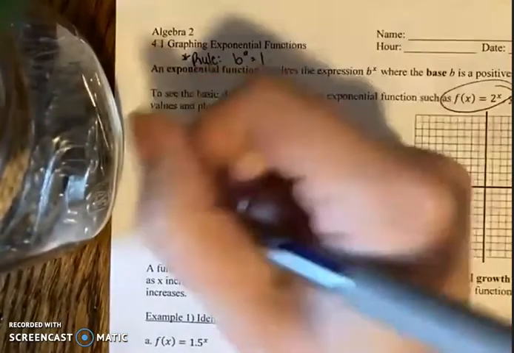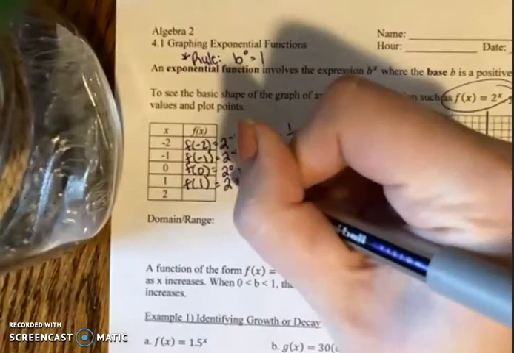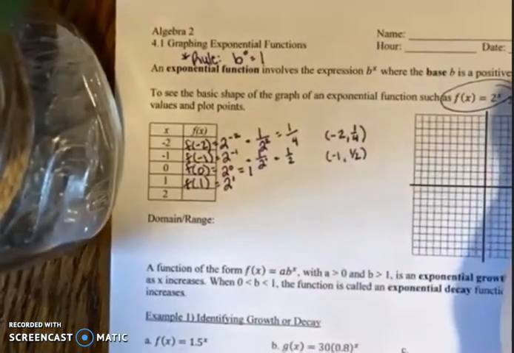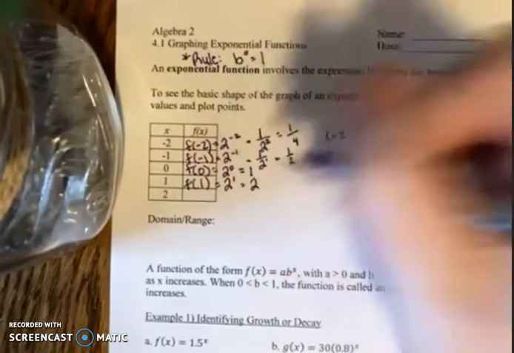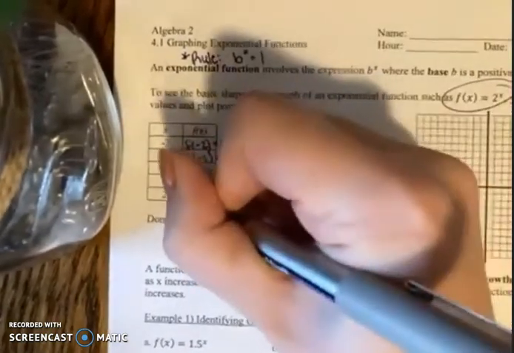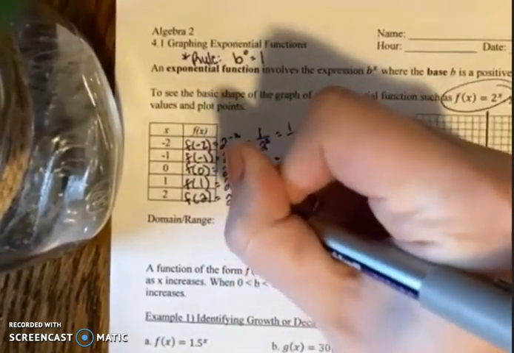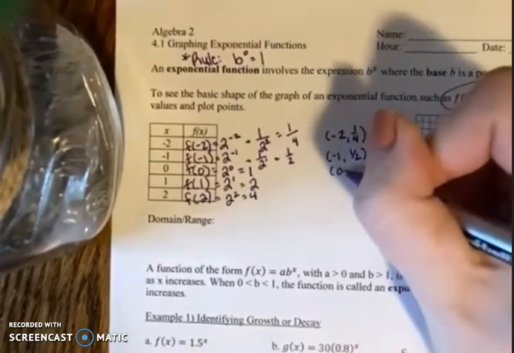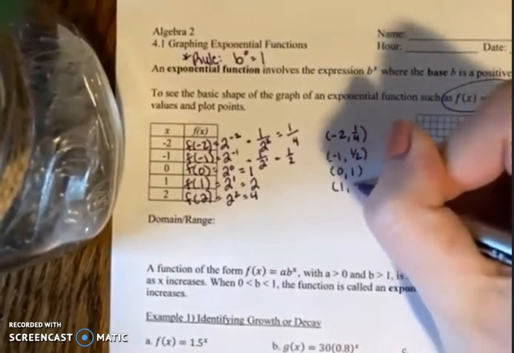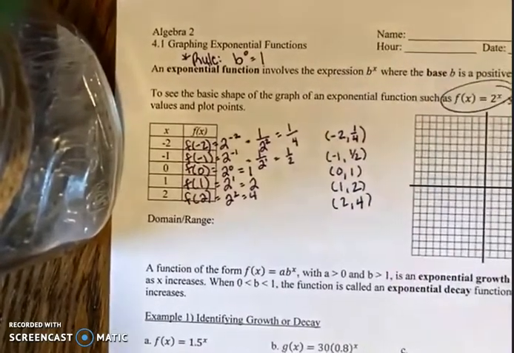Okay. f(1), so 2 to the first power. Anything to the first power is just itself. So 2 to the first power is just 2. f(2), we have 2 squared, which gives me 4. So our other points were (0, 1), (1, 2), and (2, 4). Let's go ahead and plot all 5 points in the coordinate plane.